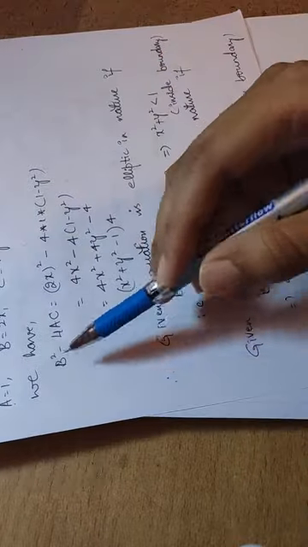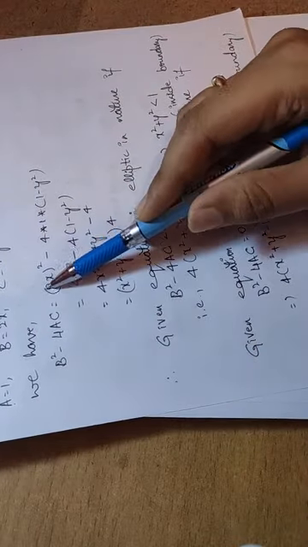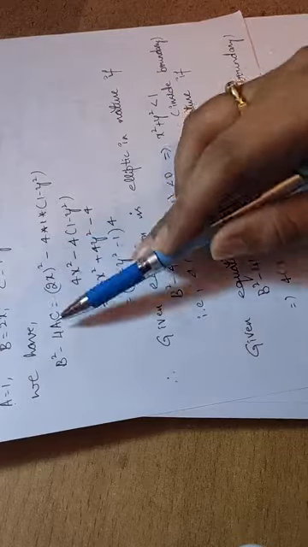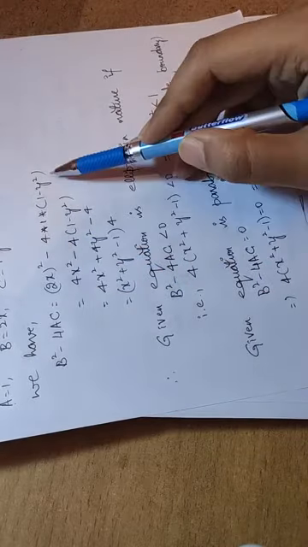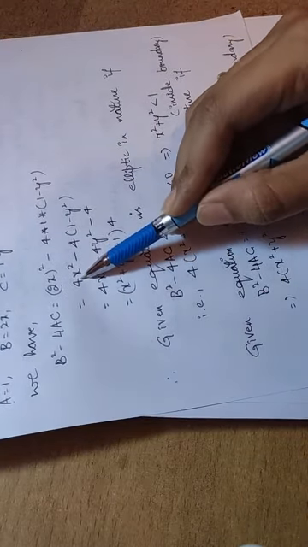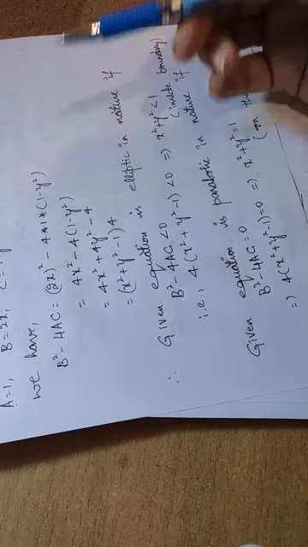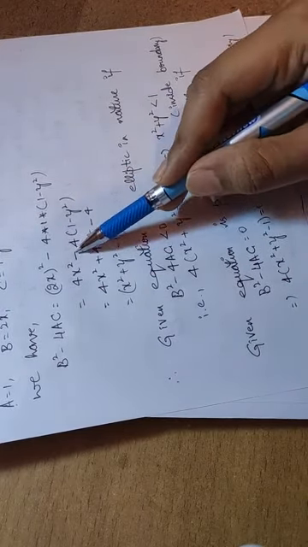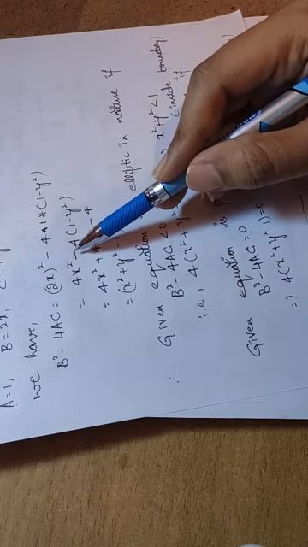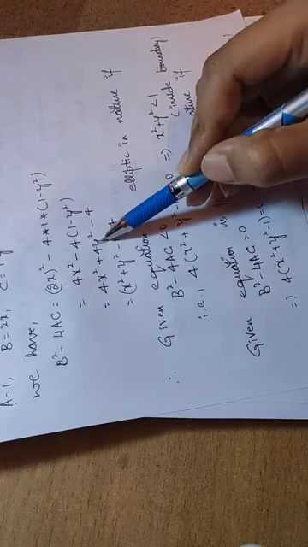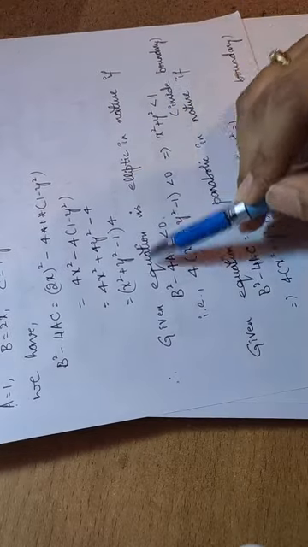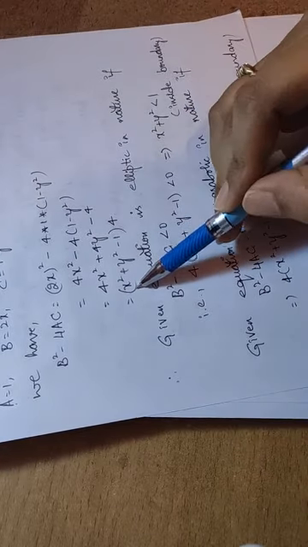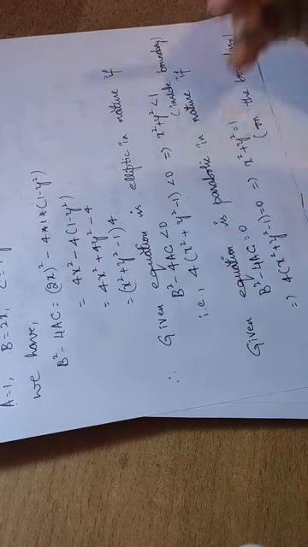So now B = 2x. So (2x)² - 4 into (1 - y²). It will be 4x² - 4 into (1 - y²). That is 4x² - 4 + 4y², sorry, minus into minus is plus. So if I take 4 as common, it will be 4(x² + y² - 1).